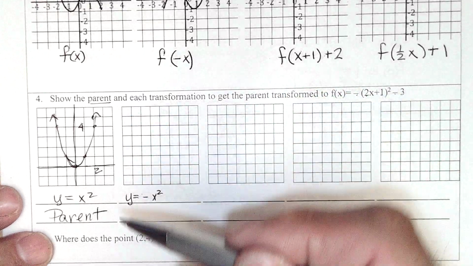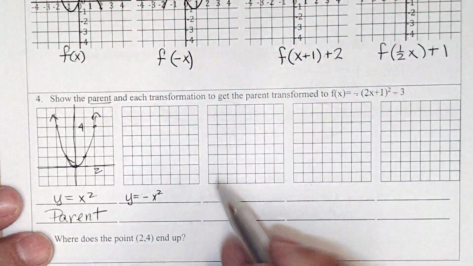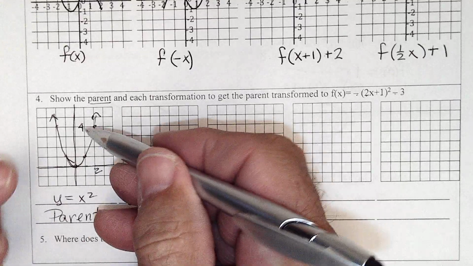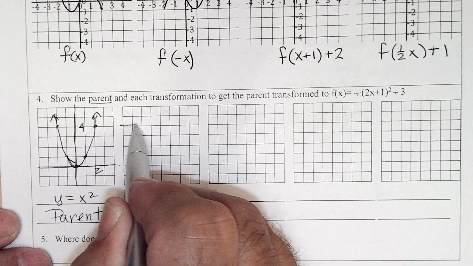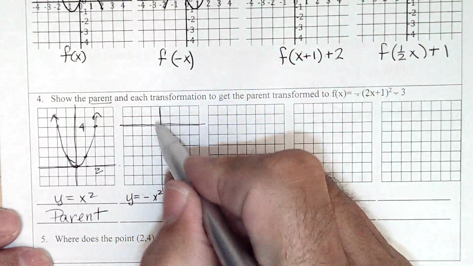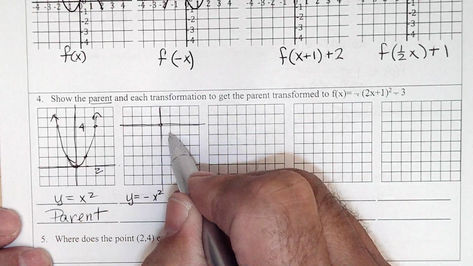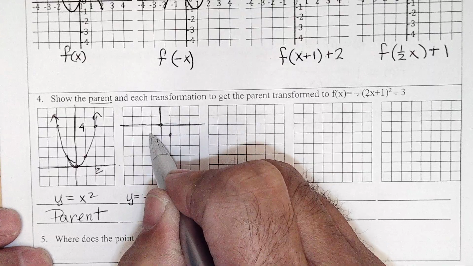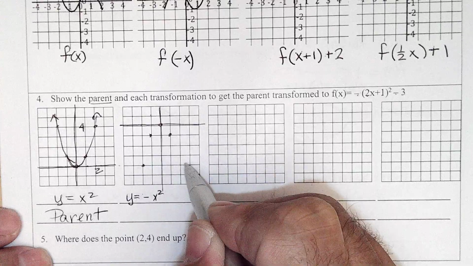Well, that's going to be a flip. That's outside, so it's working vertically, and it flips it over the x-axis. So all this is going to be below the line, so I'm going to move the x-axis up higher so that I can go, that one stays there. The one that was here goes down to here. The one that was there goes down to here. The one that was down 4, or up 4, goes down 4.